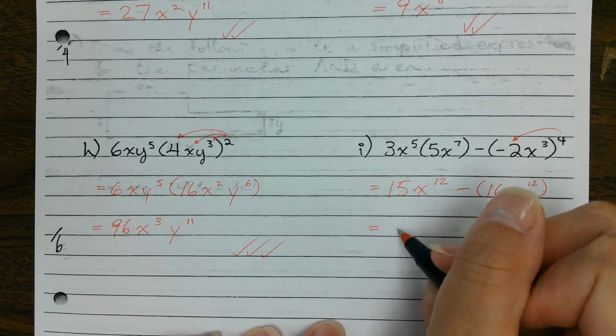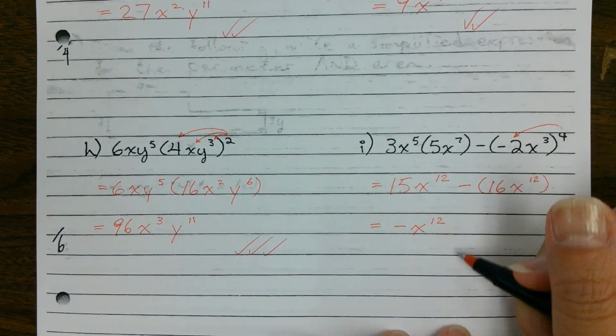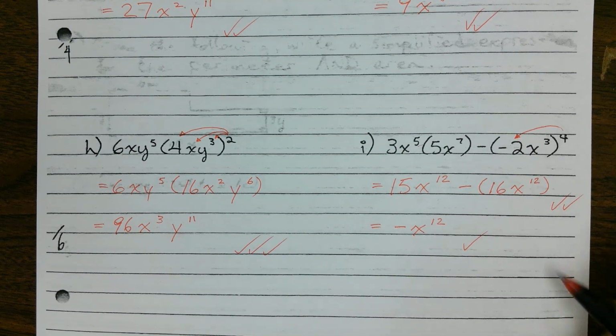So my final answer here is just negative x to the power of 12. So 1 mark, 2 marks, so 3 marks.